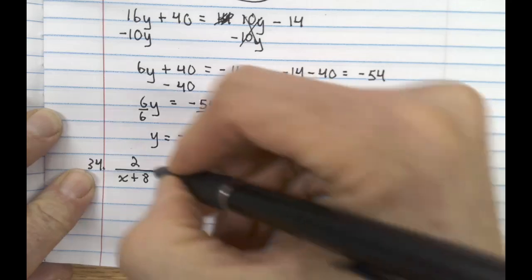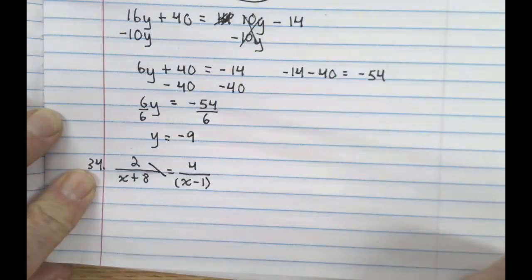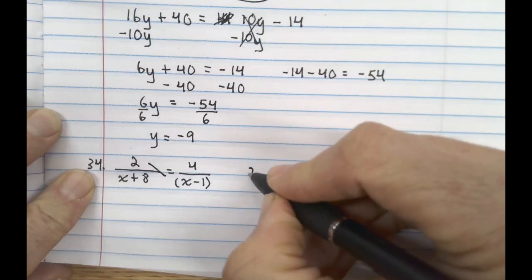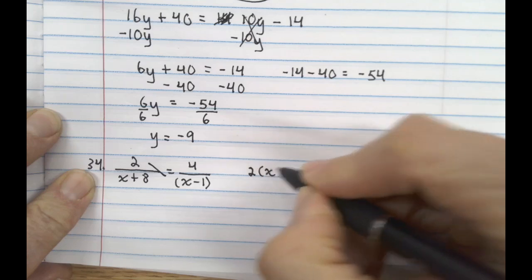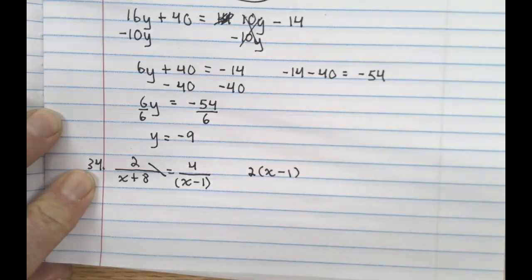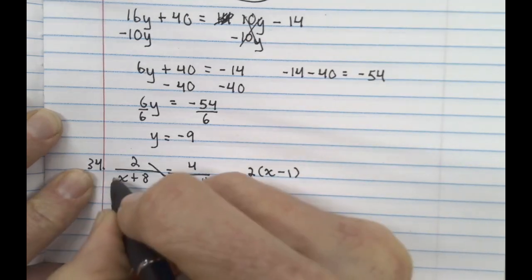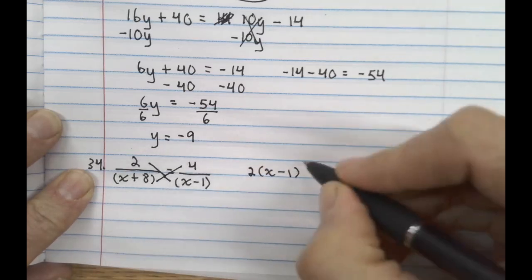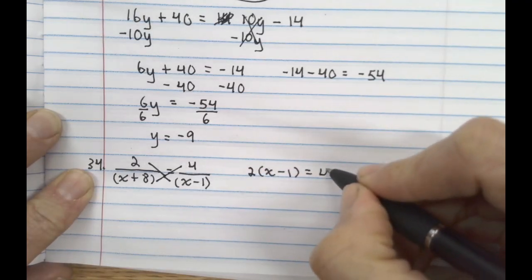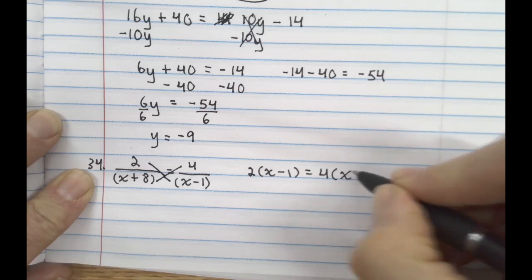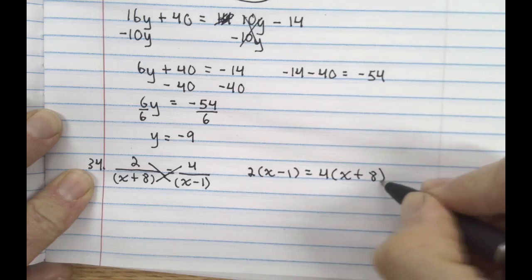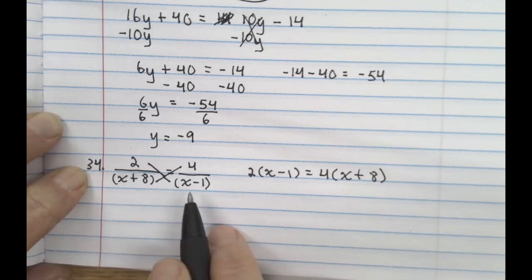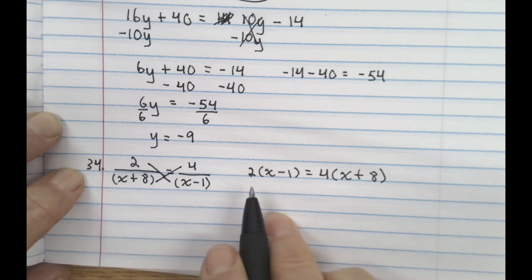I'm going to multiply the 2 times the x plus 1. I'm not going to simplify it. I'm just going to get 2 times x minus 1. I won't worry about simplifying it yet. And then I'm going to multiply this guy by 4. So 4 times x plus 8. I have a proportion. I want to clear the fractions. I can cross multiply like that.